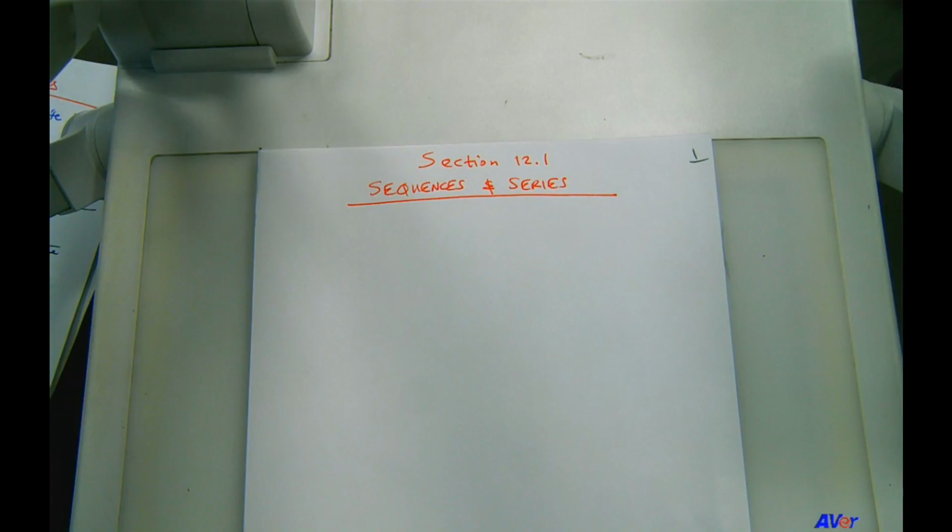Hello everyone, welcome to our discussion of section 12.1, which will be about the topic of sequences and series. Before we delve a little bit deeper into this topic, let me just give you an overall view of what this topic is. A sequence is a list of numbers such that there is a pattern or connection between the consecutive numbers in this list, and also there is a relationship between the numbers in this list and the location in which they appear.